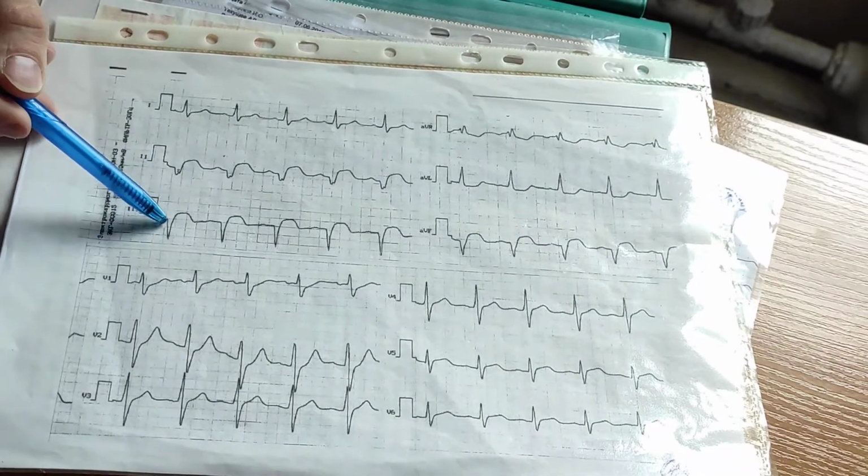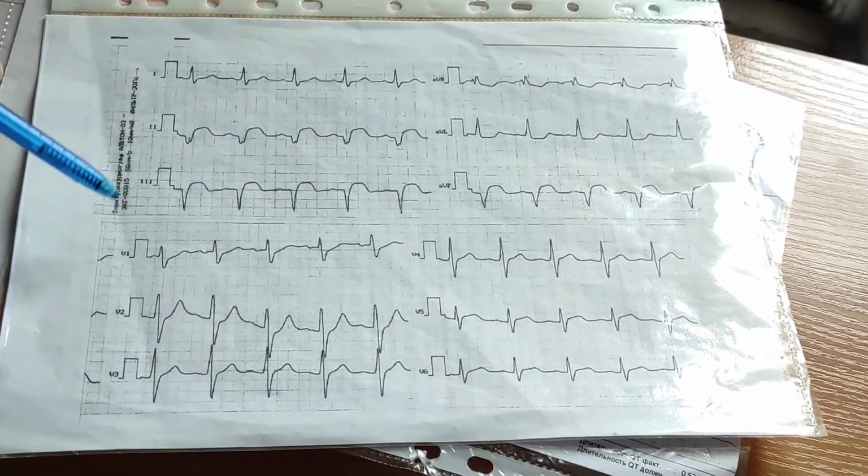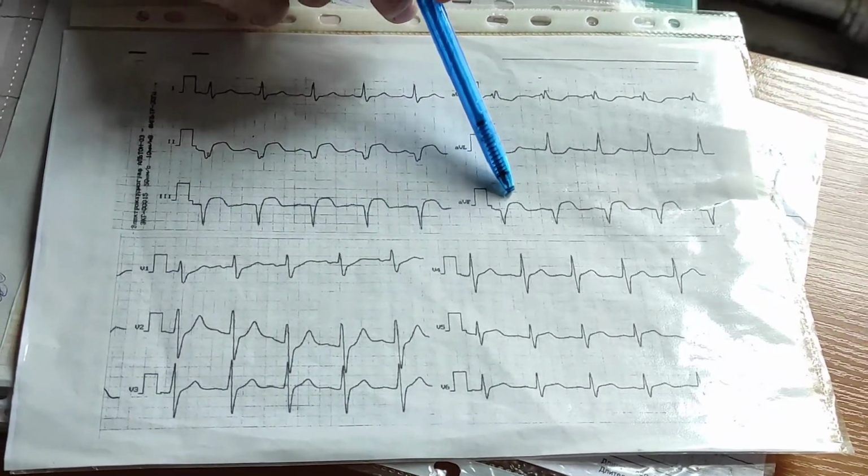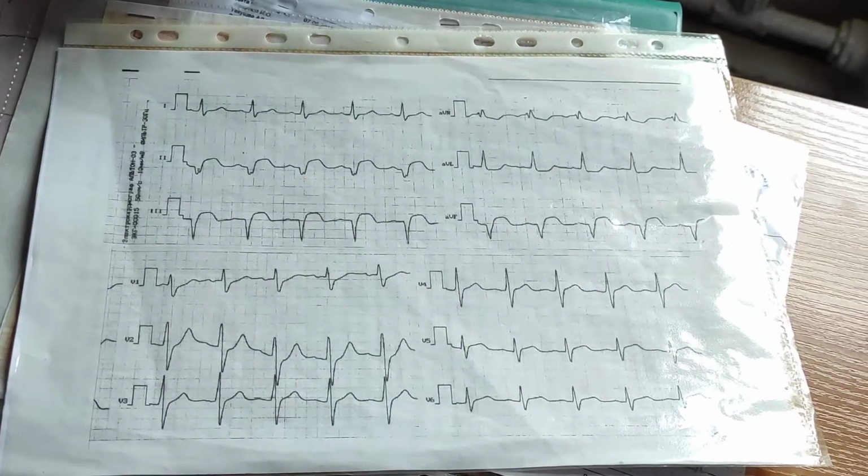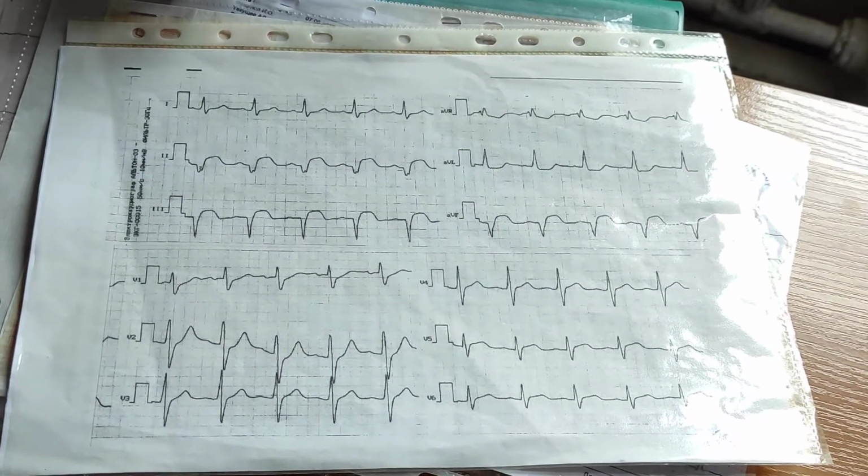QS, elevation of ST. QS, elevation of ST. QS, elevation of ST. Acute transmural myocardial infarction of the inferior wall.